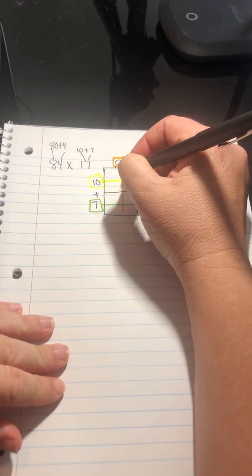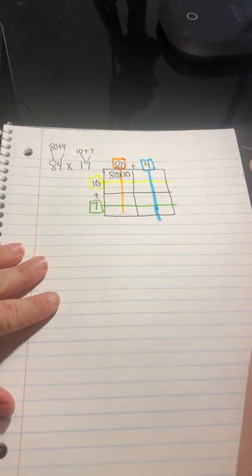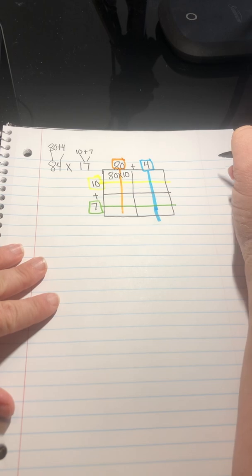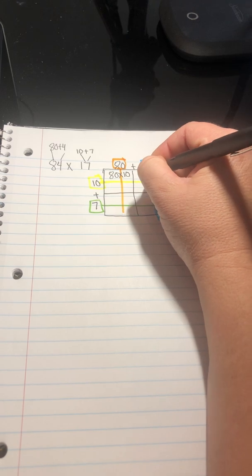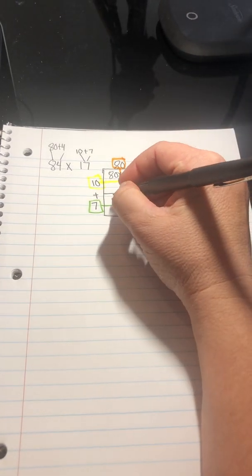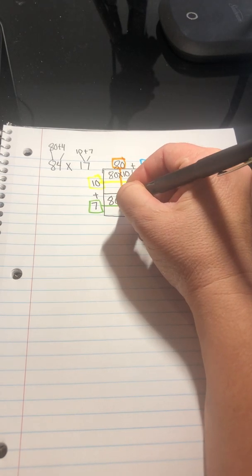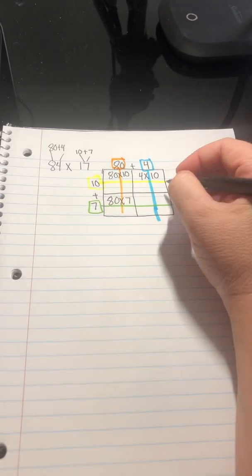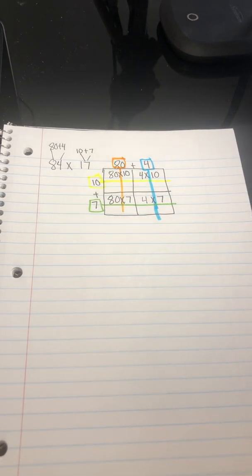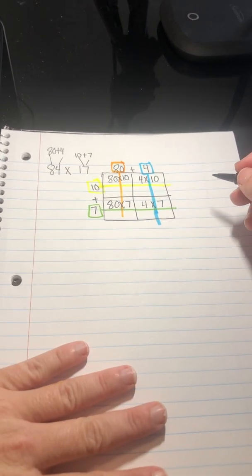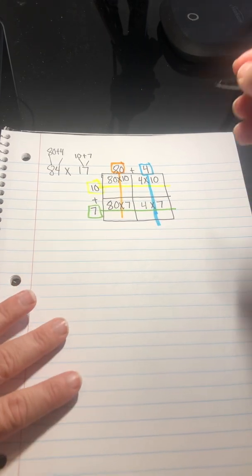So we have orange times yellow, which is 80 times 10. And then we have blue and yellow, which is 4 times 10. We have orange and green, which is 80 times 7. And then we have blue and green, which is 4 times 7. So now that we've got all of our equations filled into our box, now we're going to multiply.